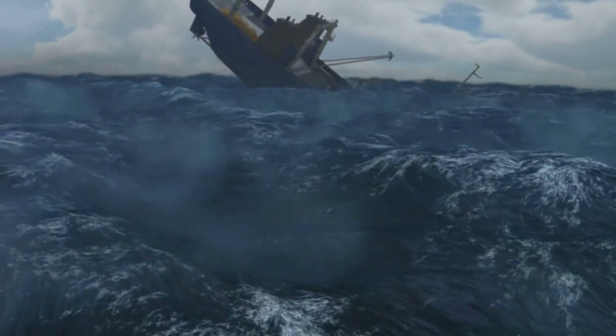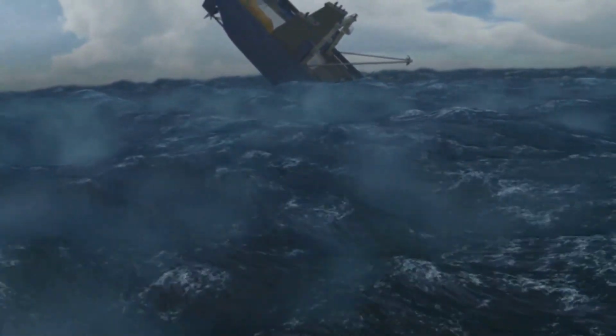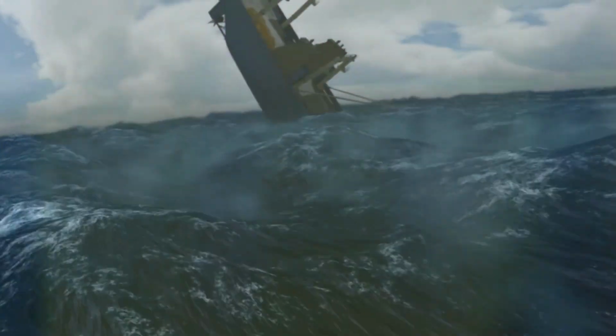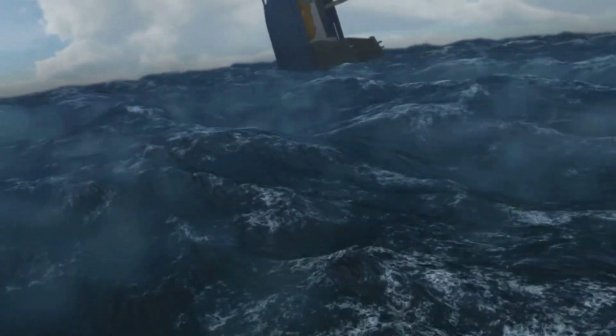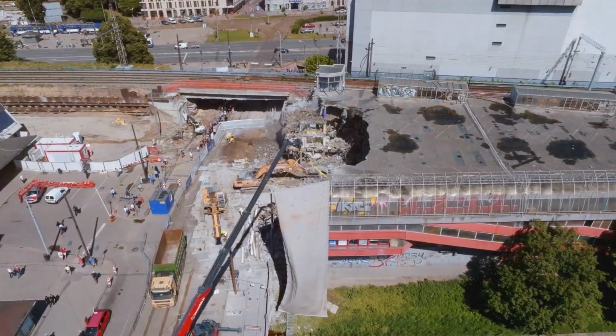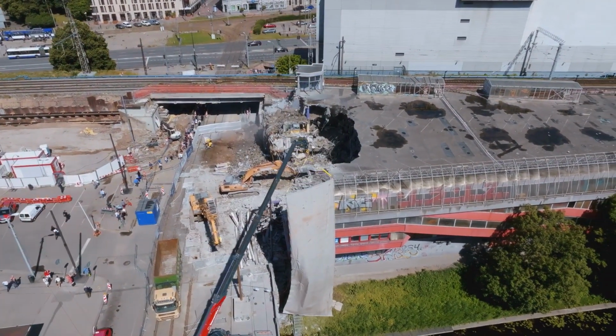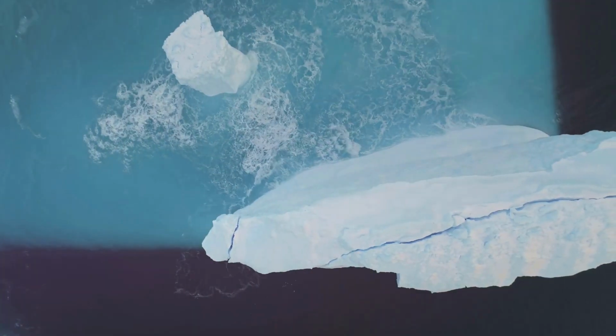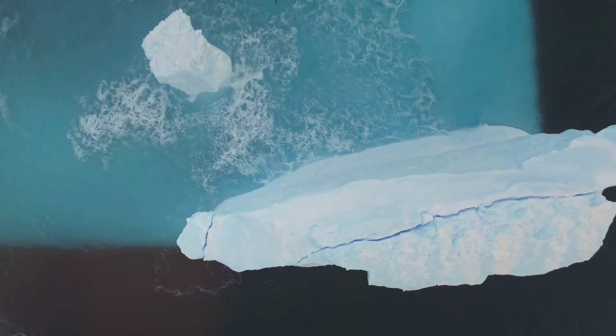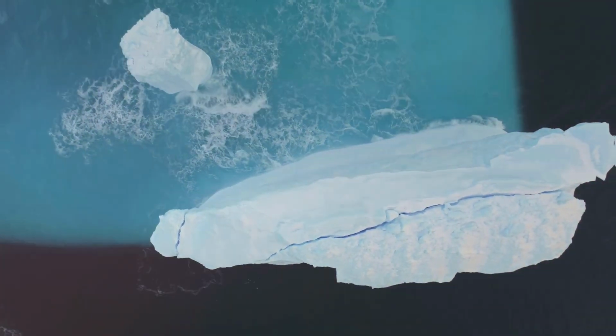Today, we're diving deep into one of the most famous maritime disasters in history, the sinking of the Titanic. But we're not just rehashing the same old story. We're going to uncover the real reason why this steel giant shattered on impact with an iceberg.